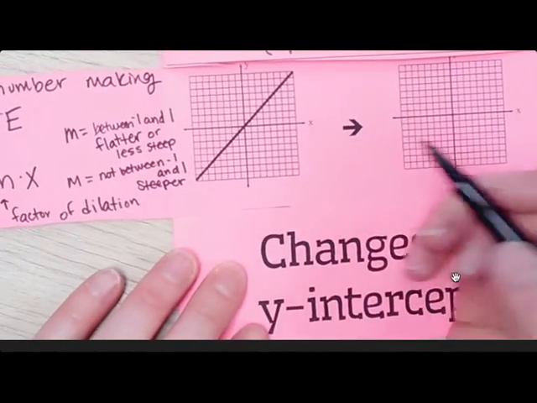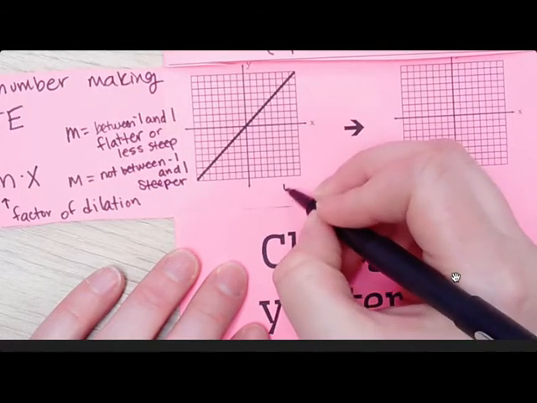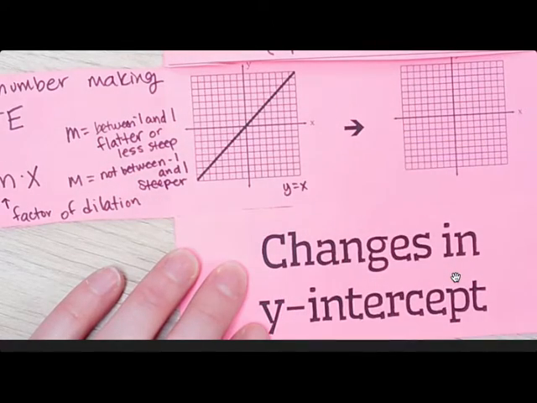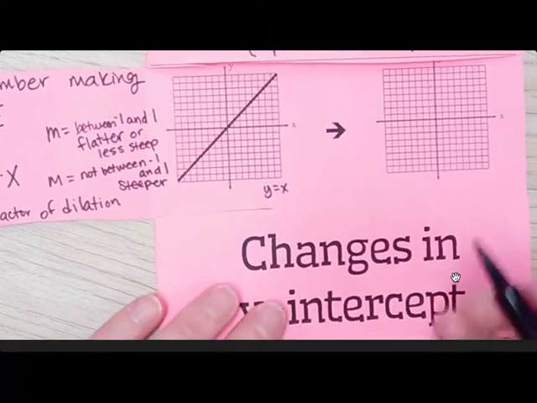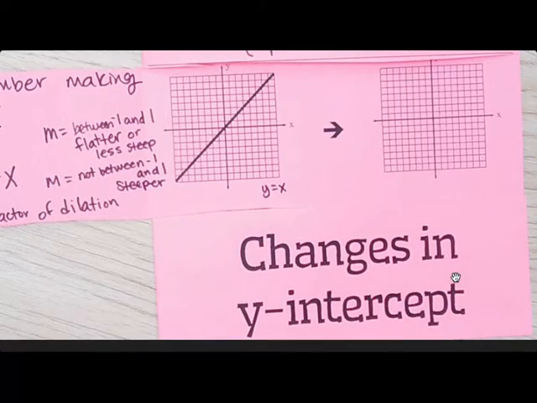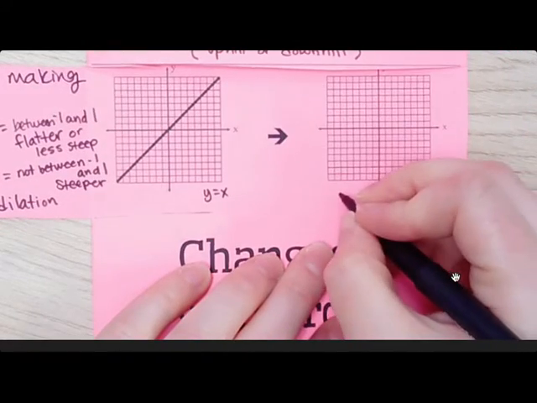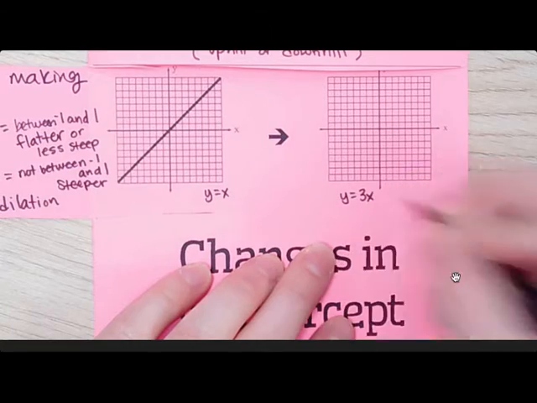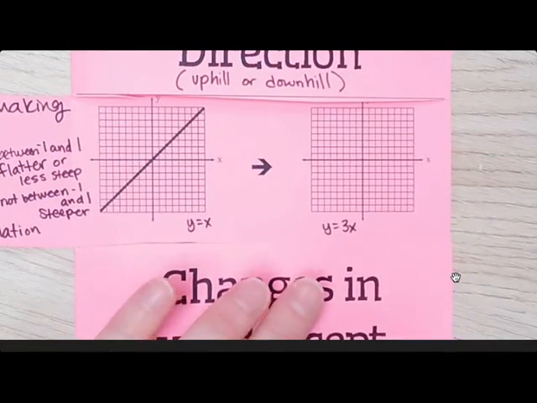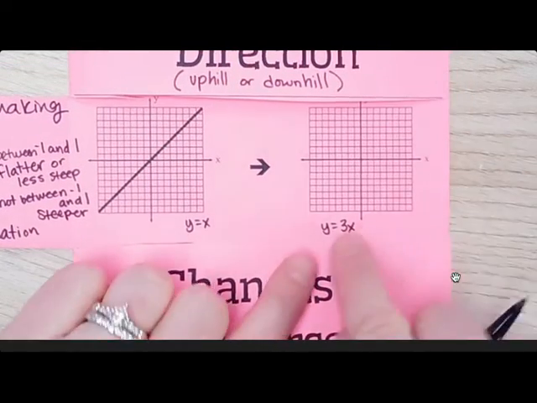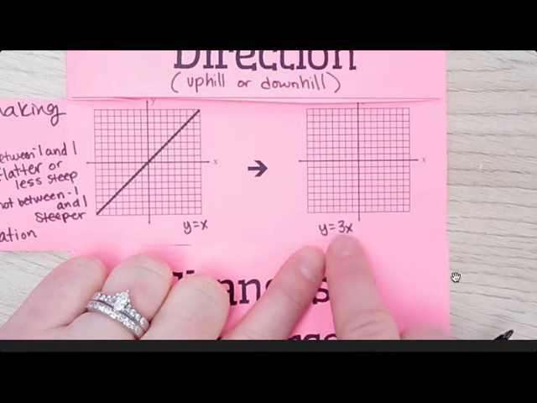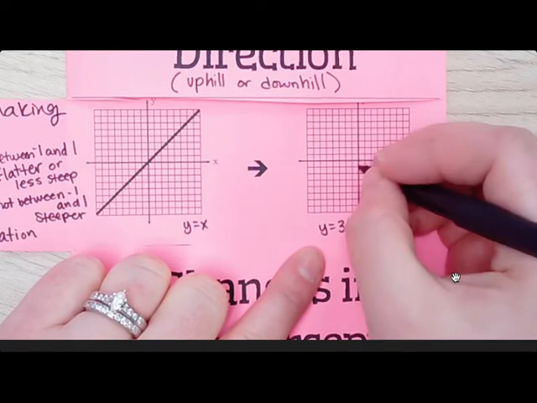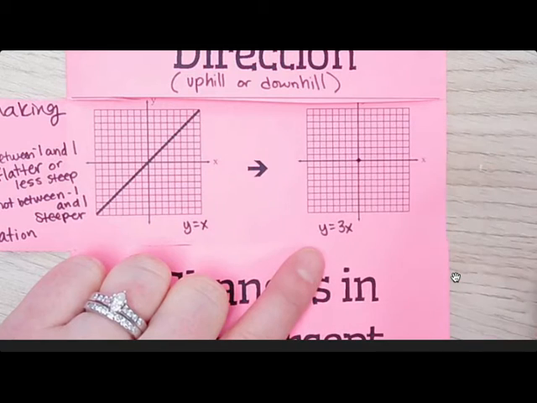On these graphs, this is our linear parent function, y equals x, and we are going to dilate it. We can dilate it by any number. I'm going to use y equals 3x as an example. If it's y equals 3x, what's our y-intercept? 0. And what's our slope? 3.